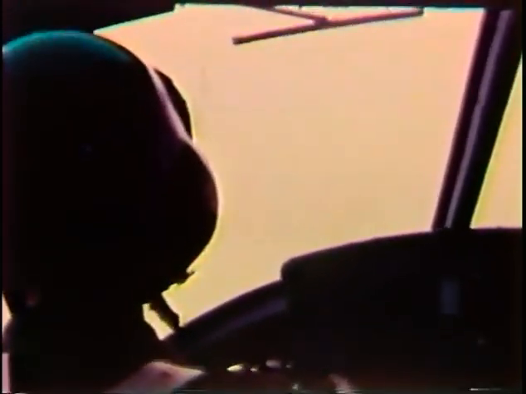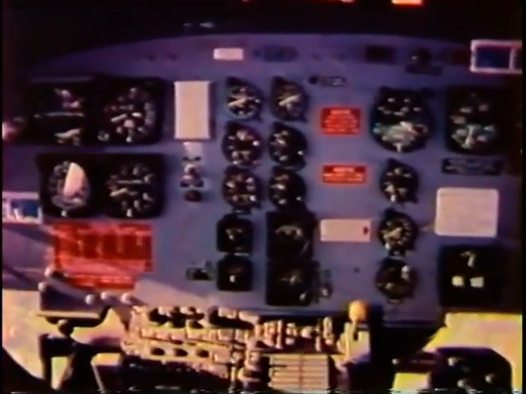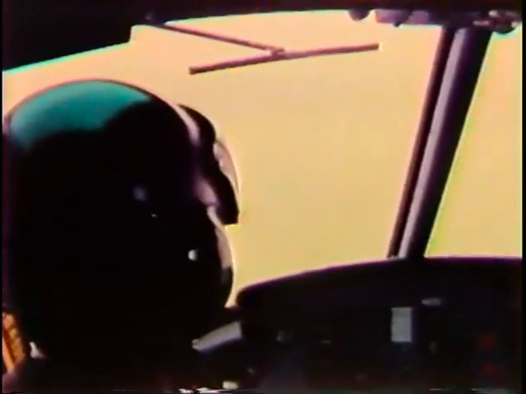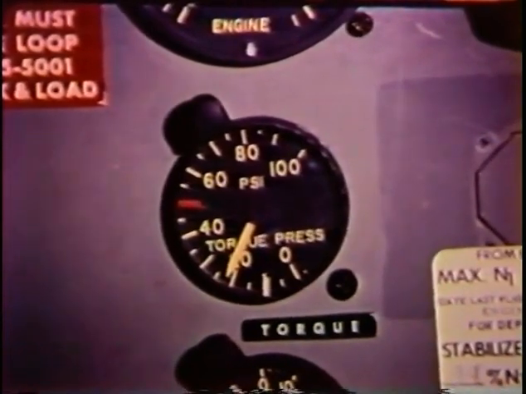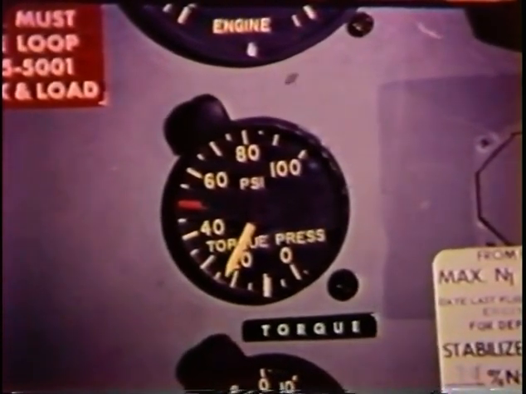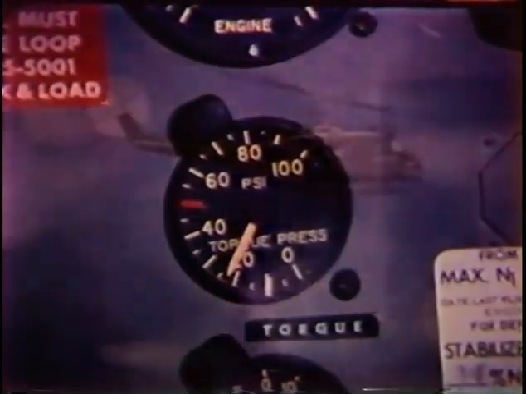So you may be in an icing situation even though the F.A.T. gauge shows above freezing. The key question is, what's the first clue that will tell you if you've begun to gather ice? Often it's right here, torque. Why? That takes a bit of explanation.